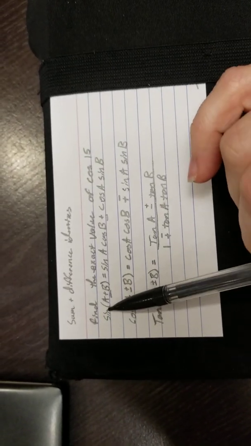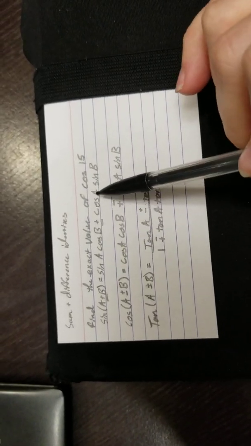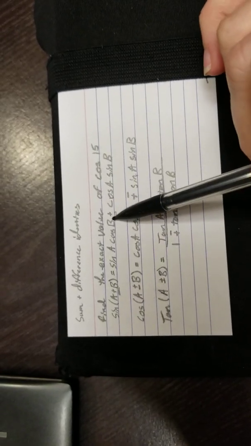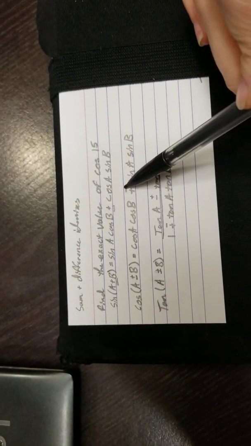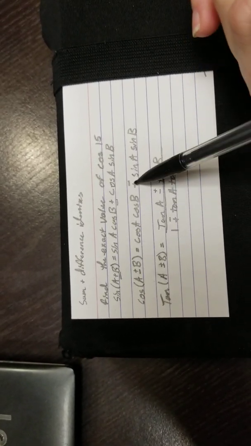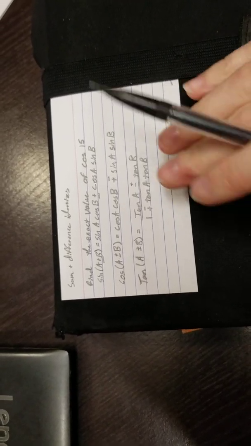So for sine, if you have a plus b, then it's sine a cosine b plus cosine a sine b. Notice I put the negative here and that changes this to a negative. The same is true here. For cosine, if it's positive here, you're going to have a negative. If it's a negative here, you're going to have a positive. And here with tangent. These are important to have around to memorize, whatever. You don't necessarily need to memorize them, but they should be on some sheet of identities for you to use.